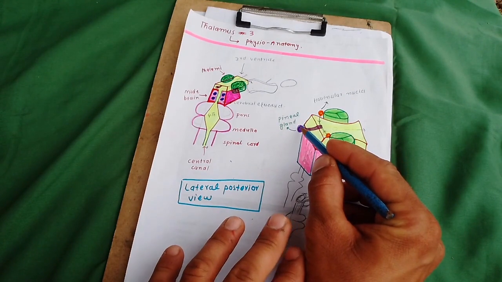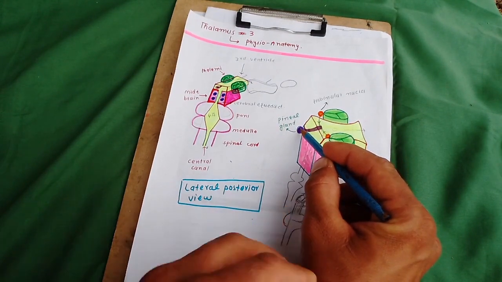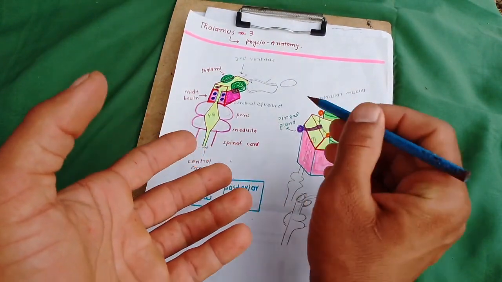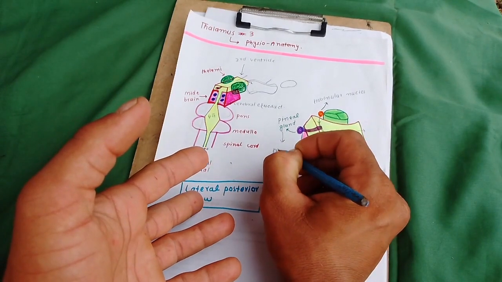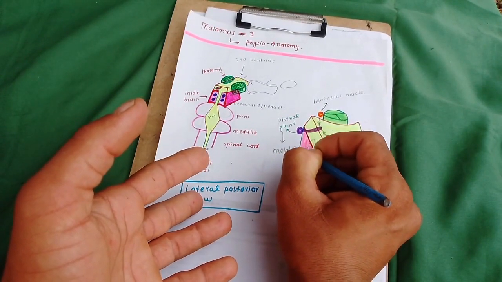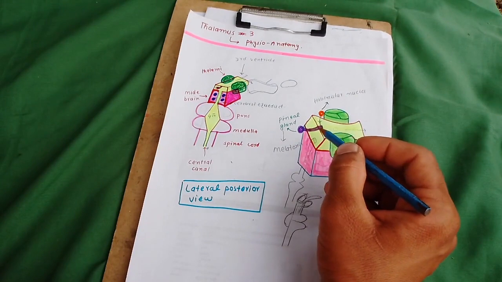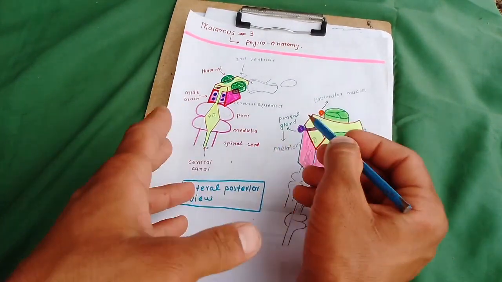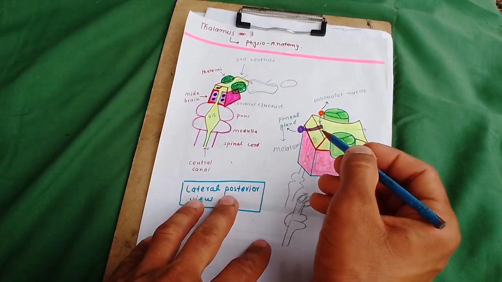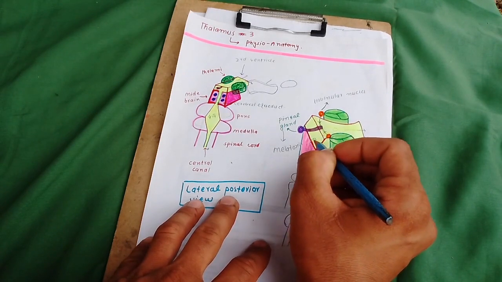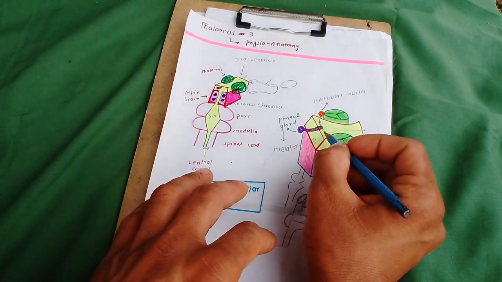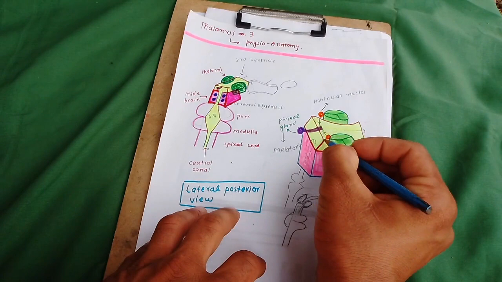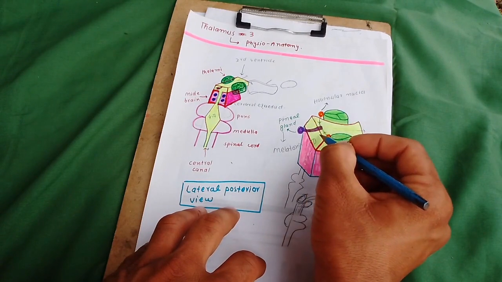This one is the pineal gland. The pineal gland is the gland which helps in sleeping. It produces the melatonin hormone. This is the pineal gland. The pineal gland is present posteriorly, and it is attached to the wall. These are the walls.